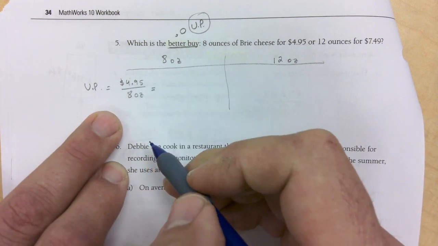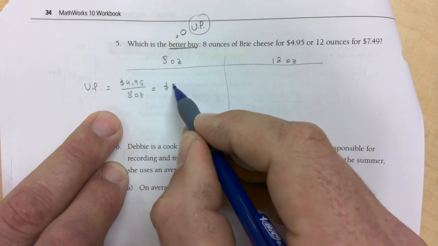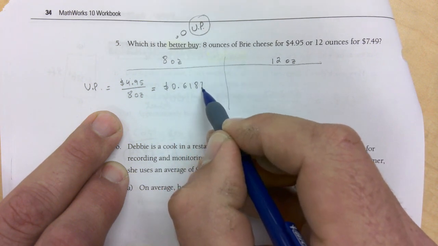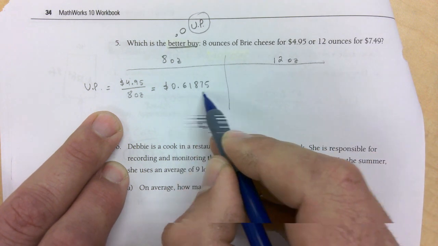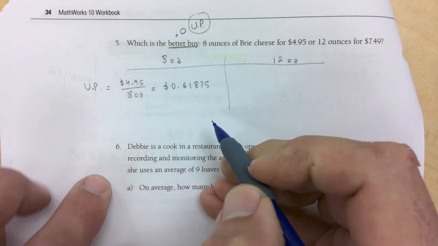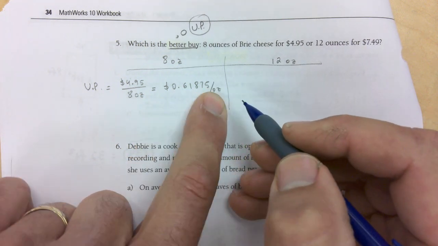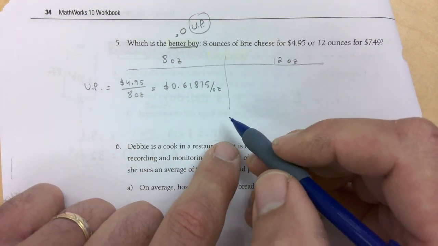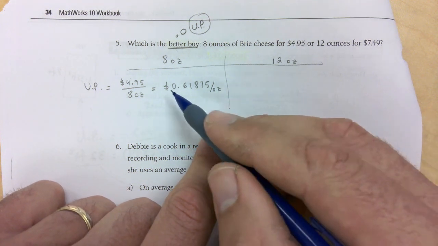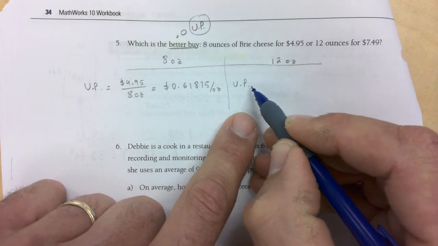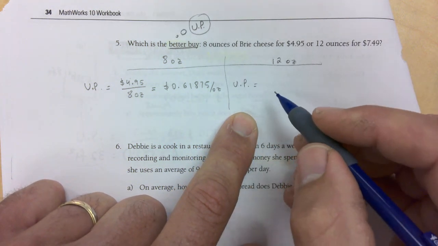If you divide those two, you get 0.61875. I copied everything down because it stops, okay? So that's how much it is per ounce. You might think it's ridiculous to have that many decimals, but when we're comparing, we do want that. We want to include at least 4 decimals if it keeps going, okay?